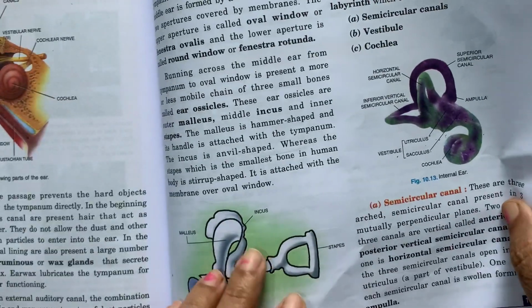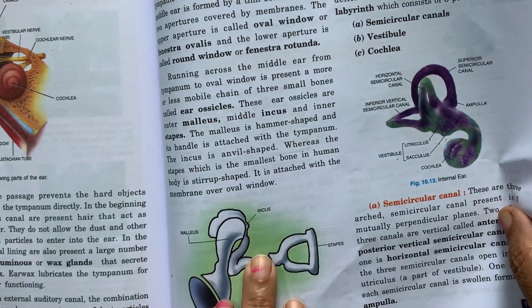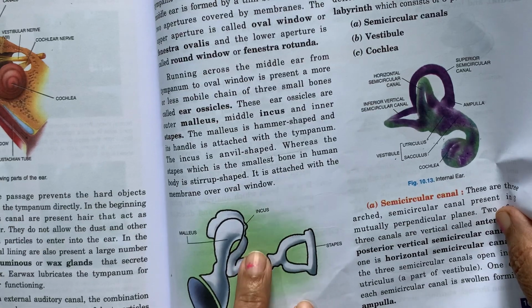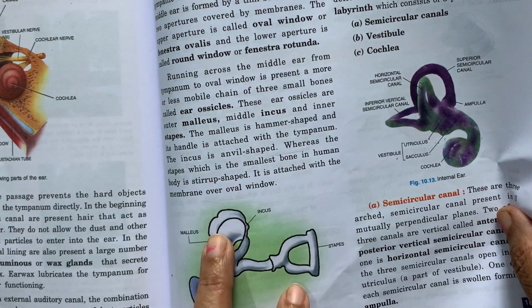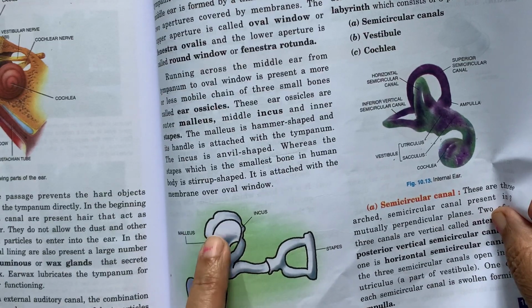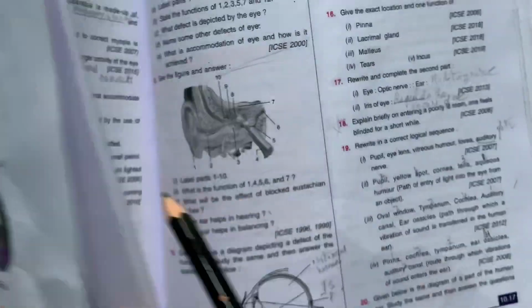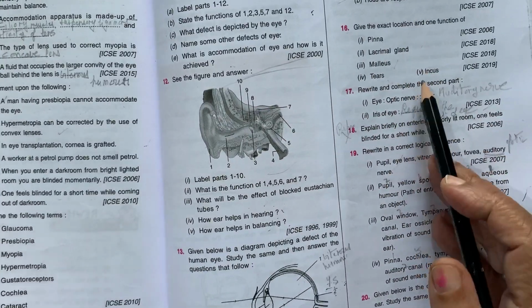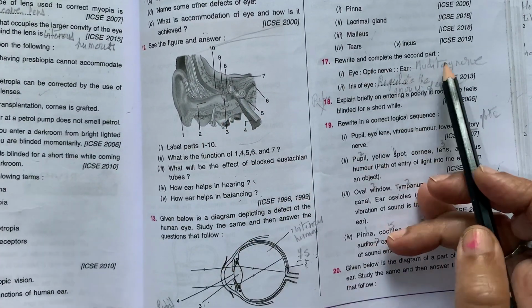Incus bone जो है ये आपके middle है. Incus, it is present between malleus and stapes. It passes sound vibrations from malleus to the stapes. Its function is only to pass sound vibration from malleus to the stapes. Right? Now rewrite the complete this way.